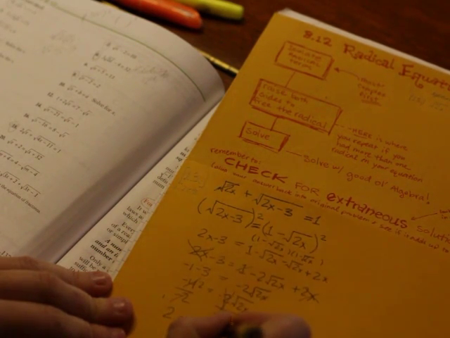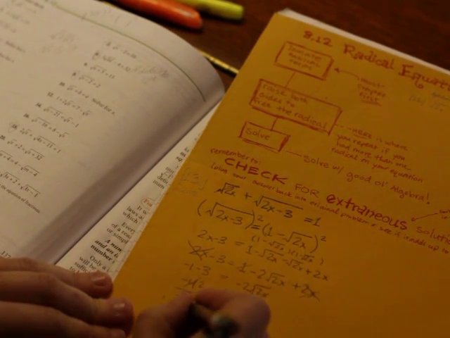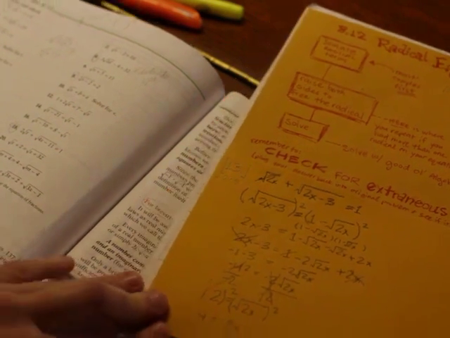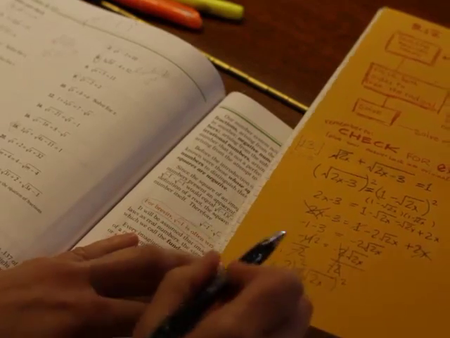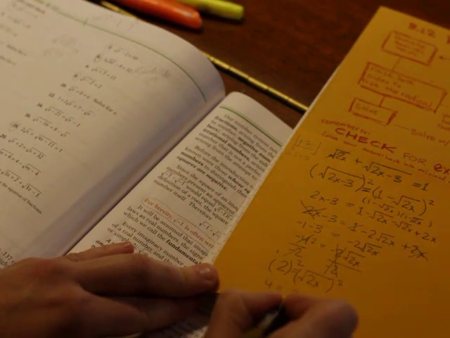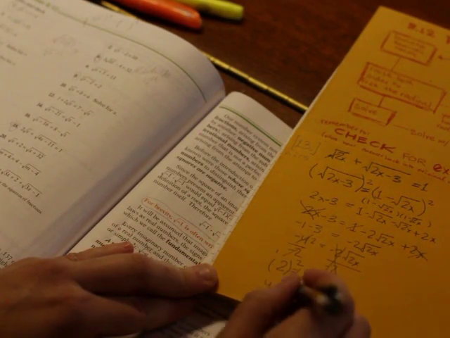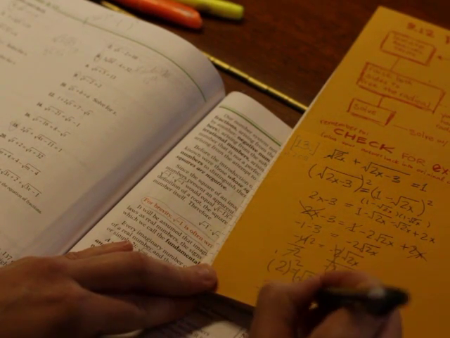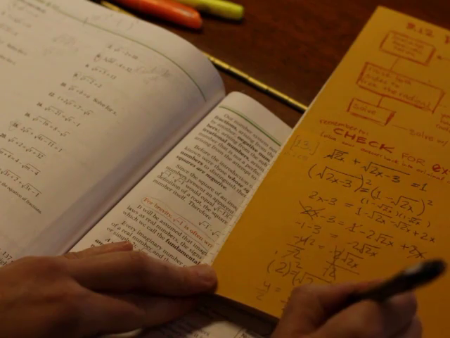All right, let's square both sides. And this will be a 2x, and this will be a 4. Oh, sorry, this will be divide by 2, divide by 2. You're going to get x equals 4 over 2. That's just x equals 2.